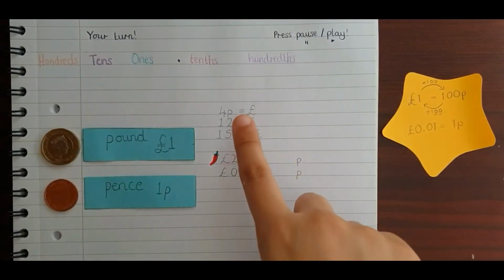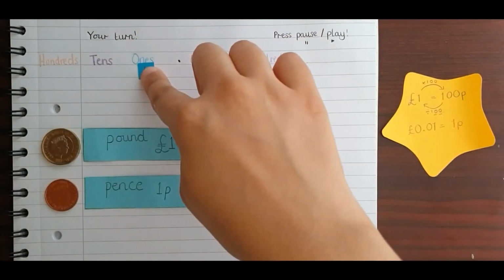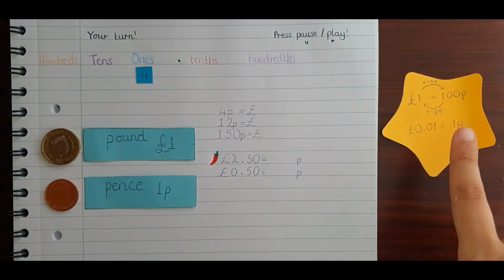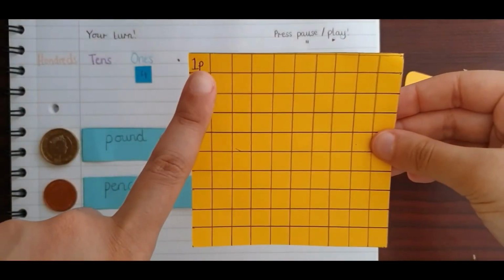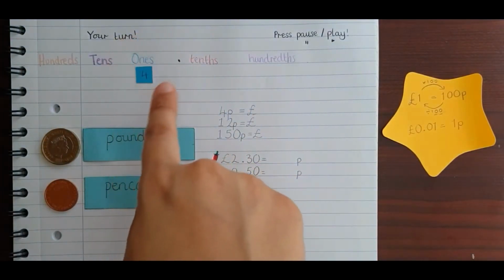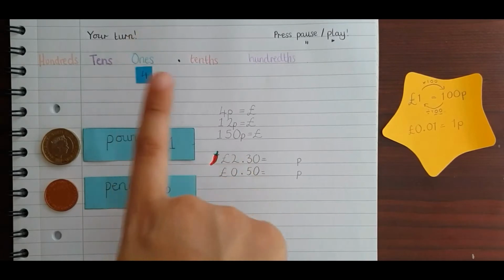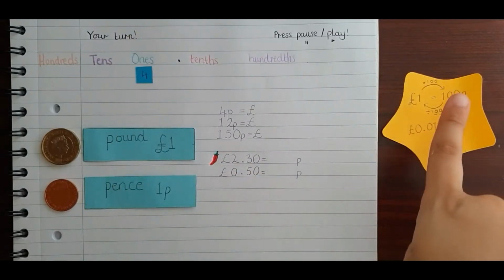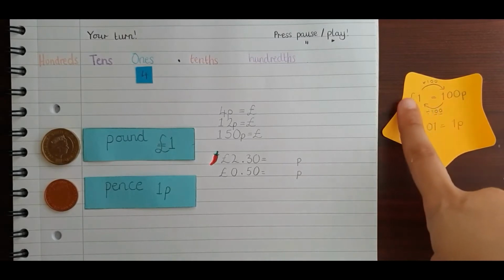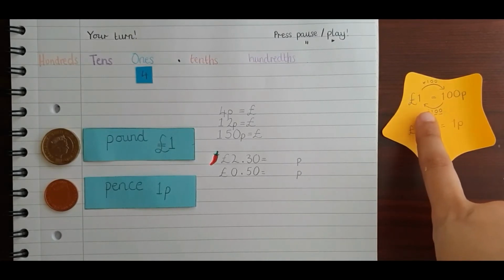Let's have a look at the first one, 4 pence. I'm going to put 4 here in the ones column, but because we've already worked out before that 1 pence is actually equivalent to 100th of the whole, then automatically I know that this 4 pence isn't going to quite stay in the ones column. Let's have a look at our fact here to help us work out which place value it does belong in. So we're going from pence into pounds, which means we need to divide.